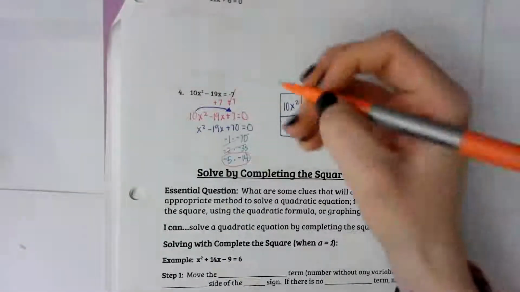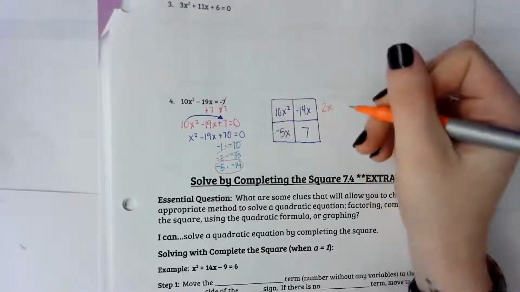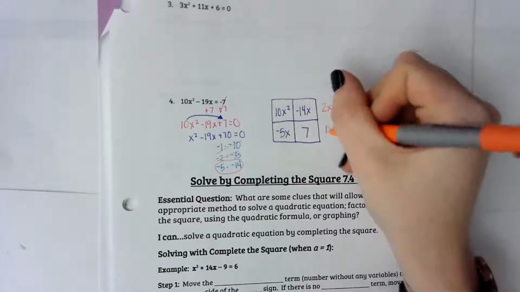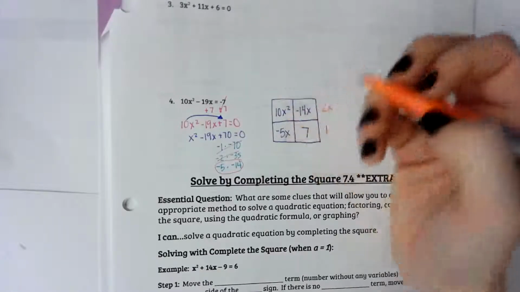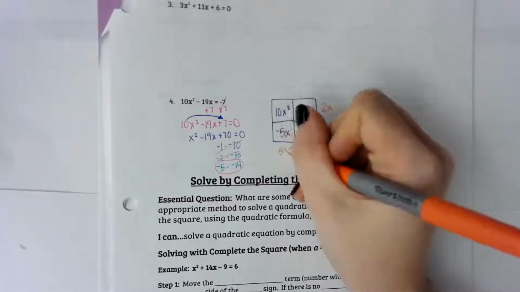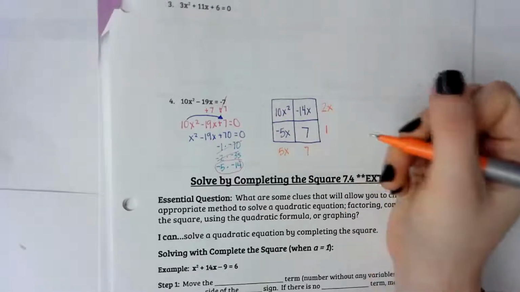So going across, these have a 2x in common. Going across down here, these don't have anything in common, so that's going to be a 1. Going down, these have a 5x in common, and these have a 7 in common.